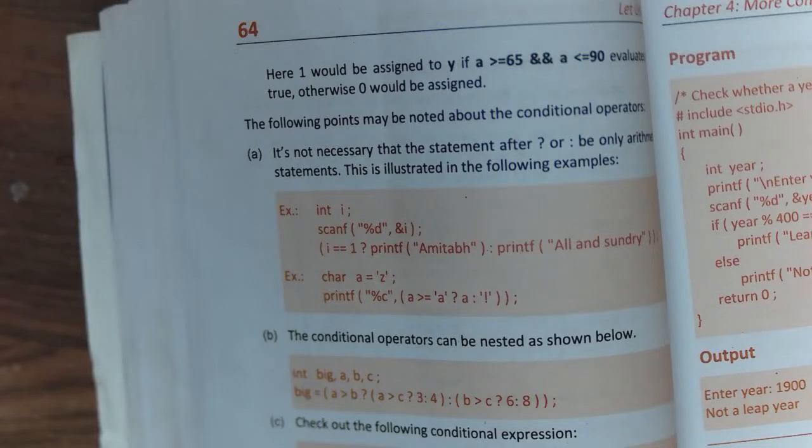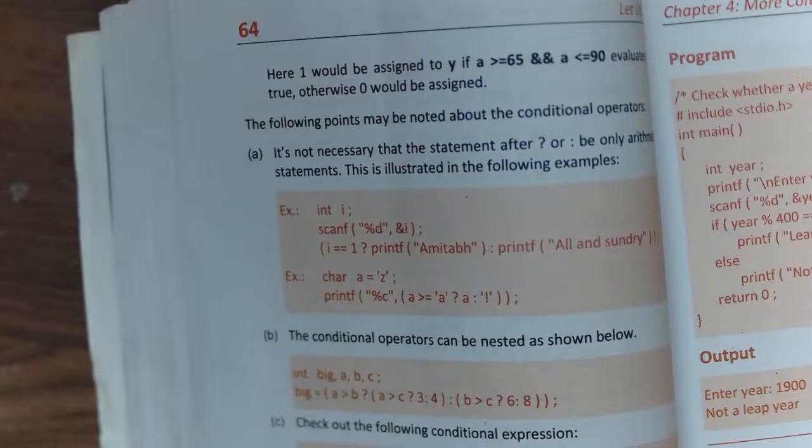scanf year. If year % 400 == 0, or year % 100 not equal to 0 and year % 4 == 0, printf the year is a leap year. Year remainder modulus 400 is equal to 0.